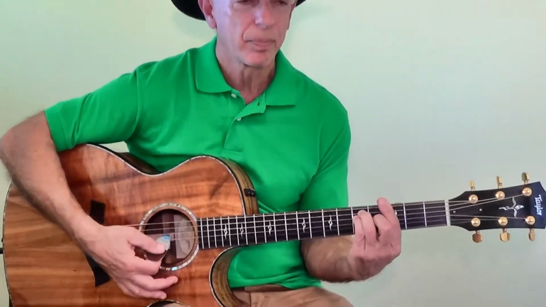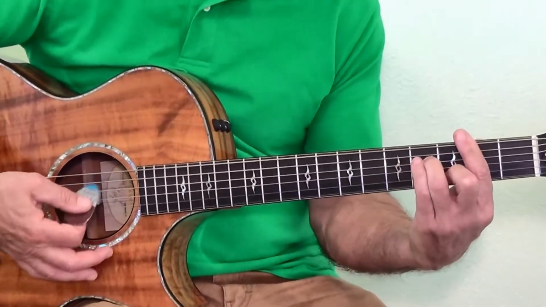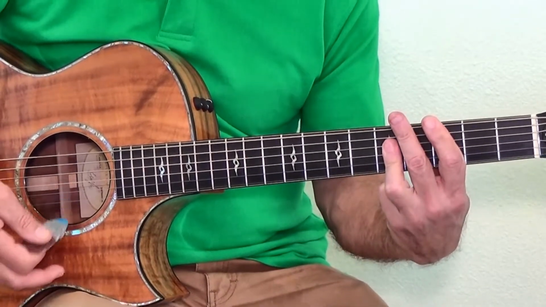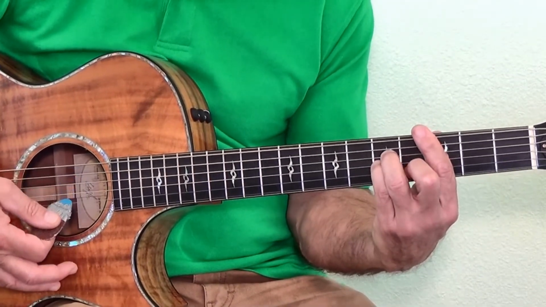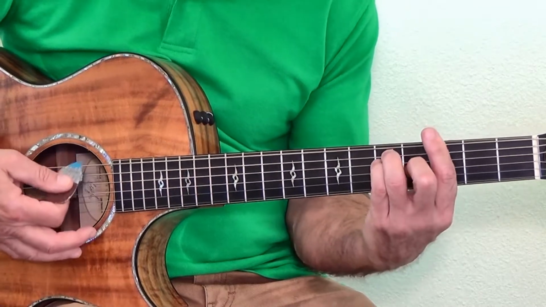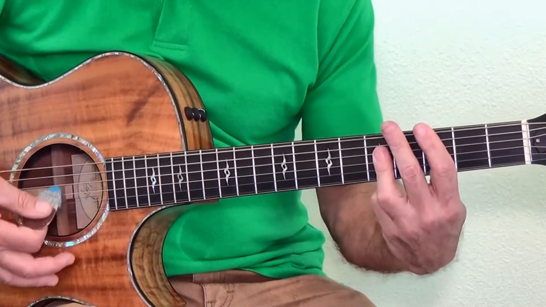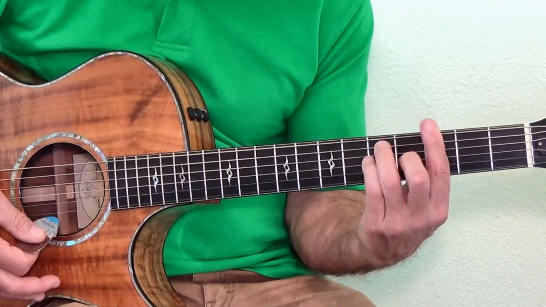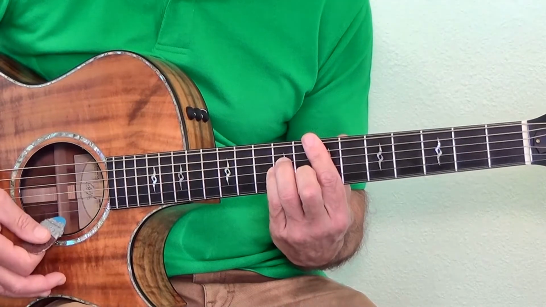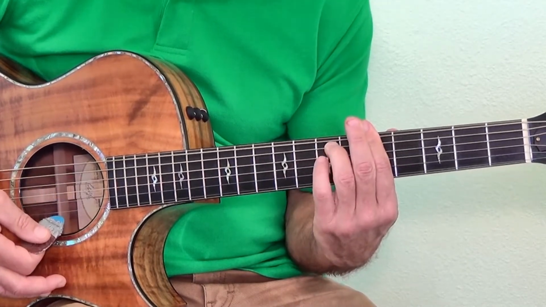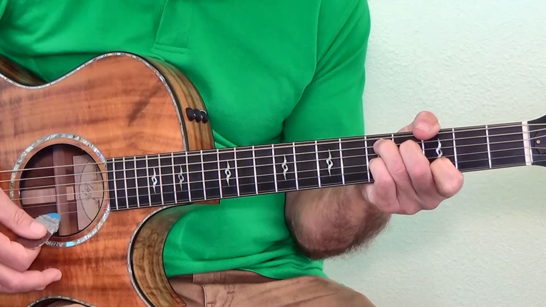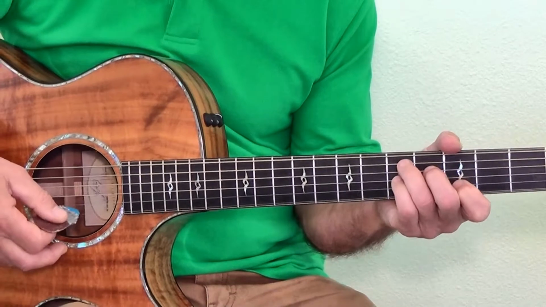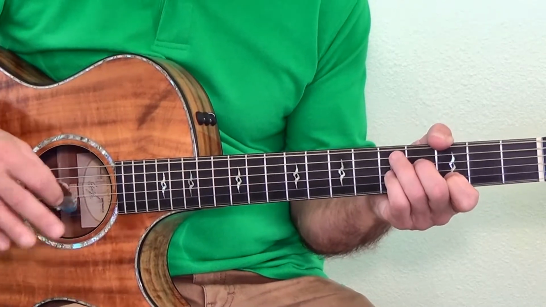You're going to need a G, then a B minor or B minor 7, a C, C minor, then you go back to G, C, C minor, G, E minor, A minor, D7. Now that's the verse. Now for the chorus, it's a different chord structure, with some of the same chords, of course.